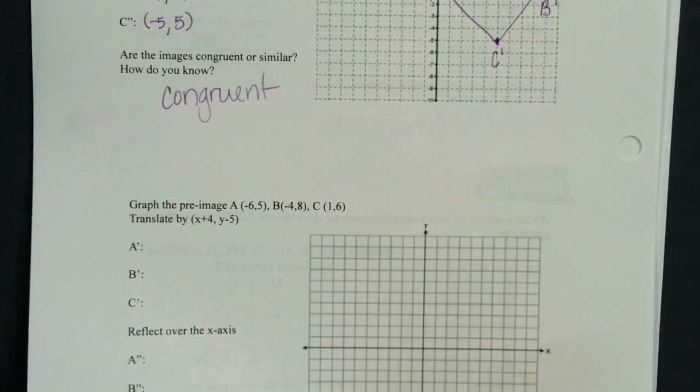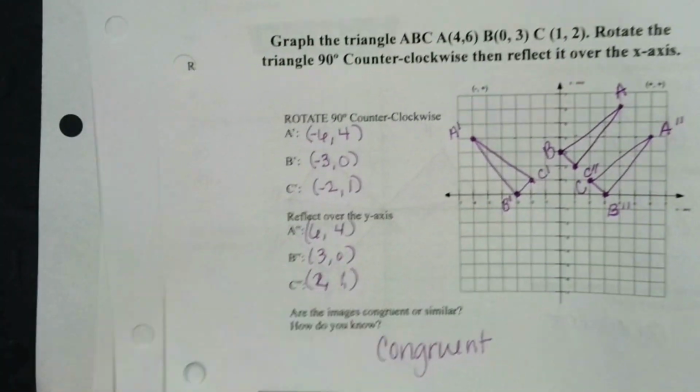All right, there's 2 left for you guys that I will leave for practice. Okay? I think you guys did a great job today hustling through this.